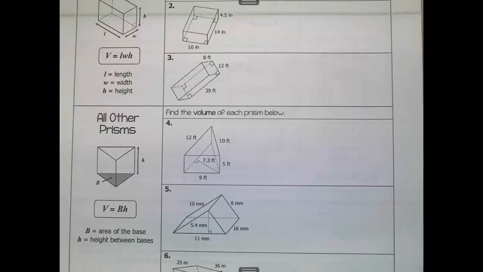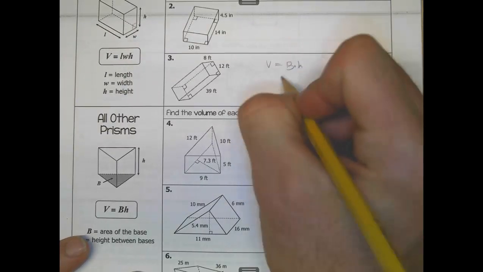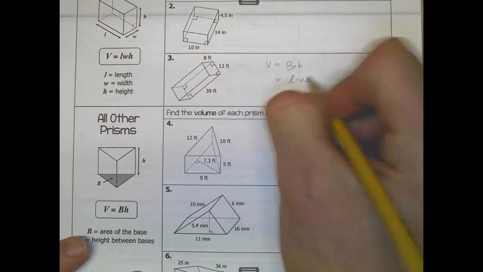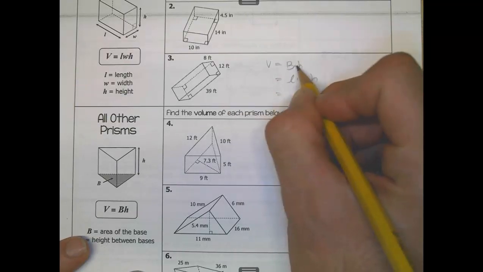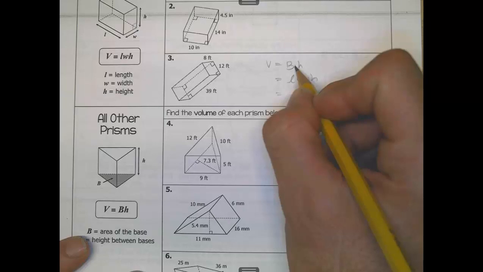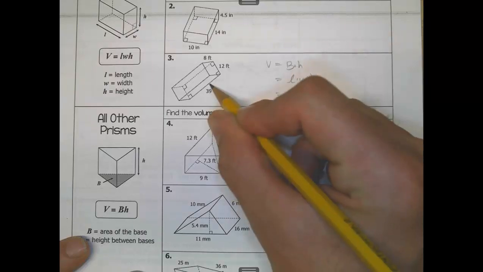So if we were to try one, it's the same thing. Volume equals area of the base times the height, and the base is length times width, times the height. And obviously you don't have to write this first step. I write that because it helps me, since I use it for the volume of every prism. But you can jump right to length times width times height for a rectangular prism.